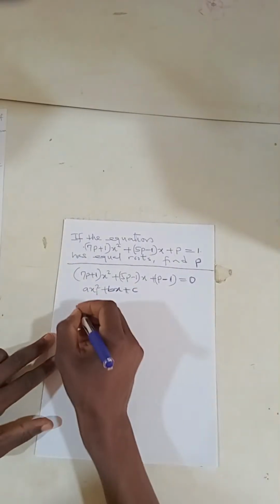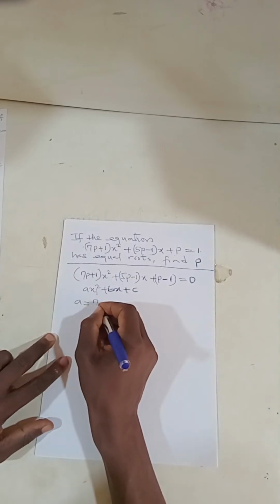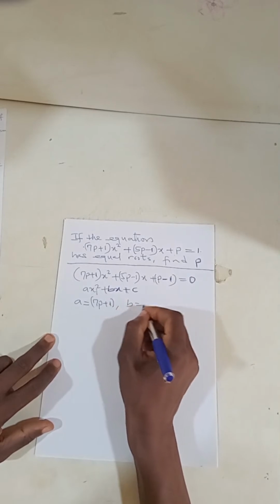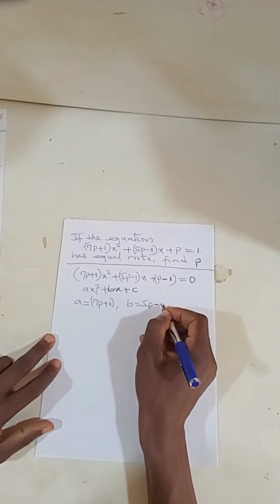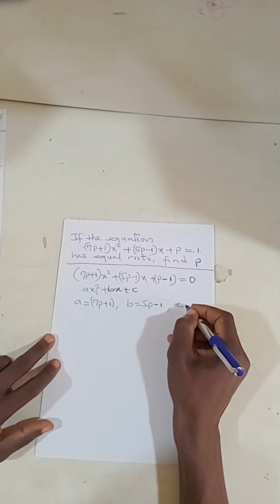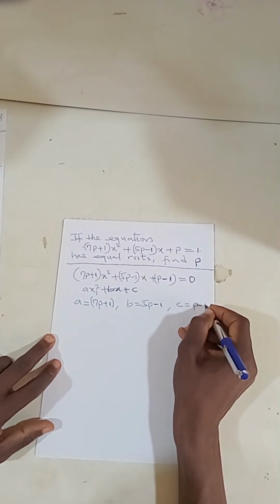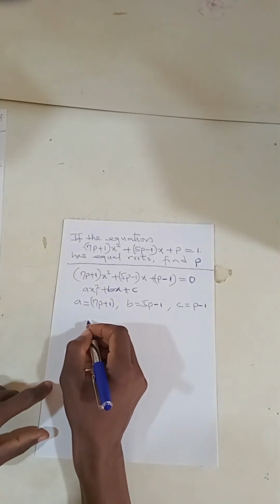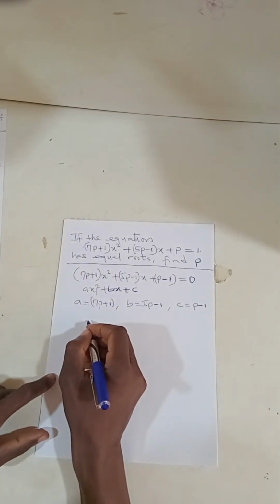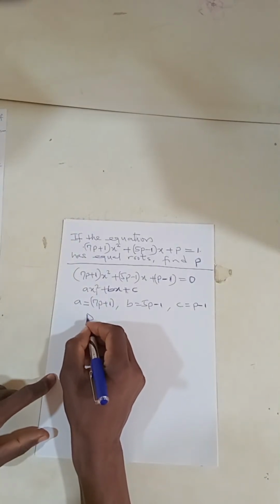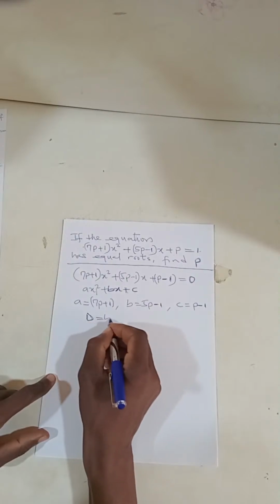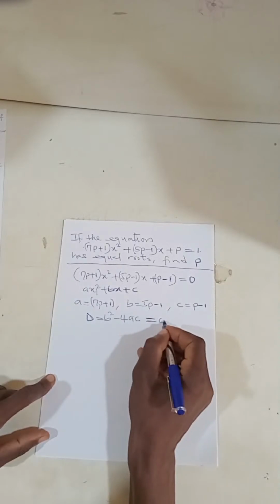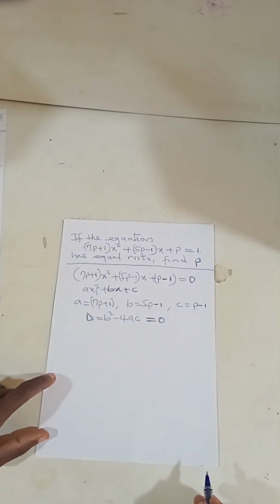If you do that, your a is 7p plus 1, your b is 5p minus 1, and your c is p minus 1. And don't forget, for equal roots, your discriminant d, which is b squared minus 4ac, must be equal to 0.